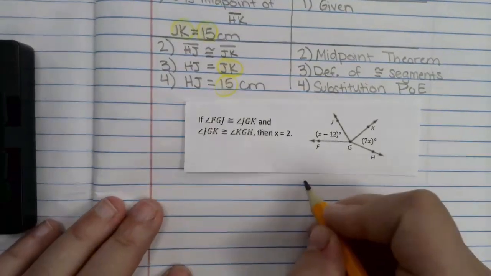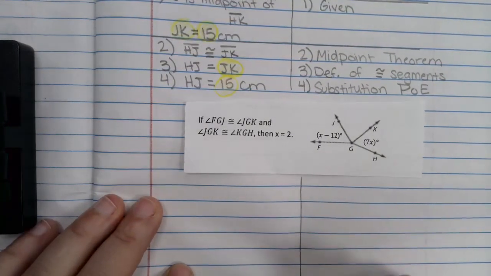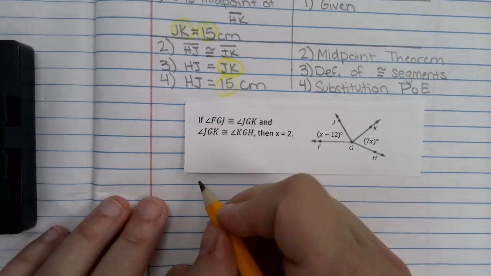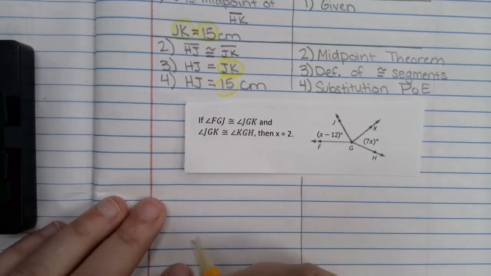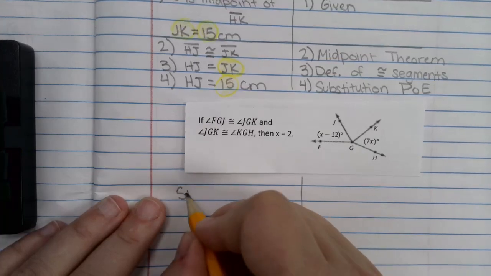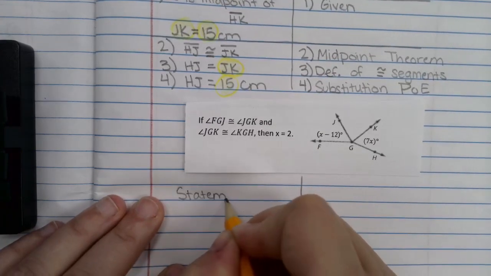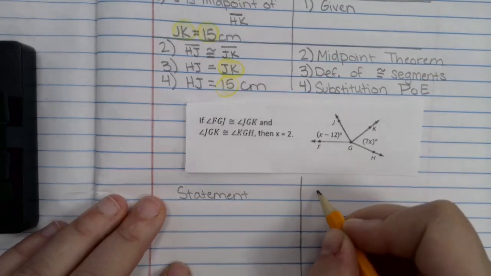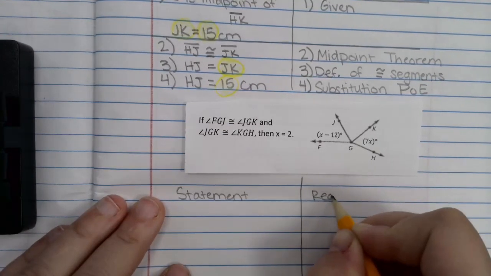All right, we're going to set up our 2-column proof. On the left side we have statements, and on the right side, reasons.